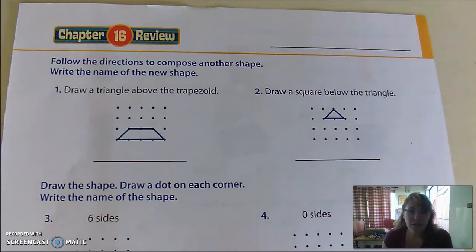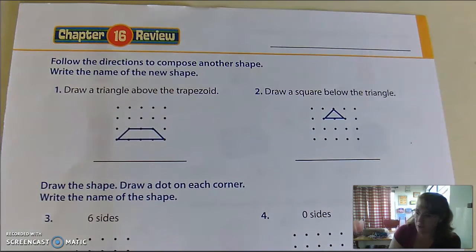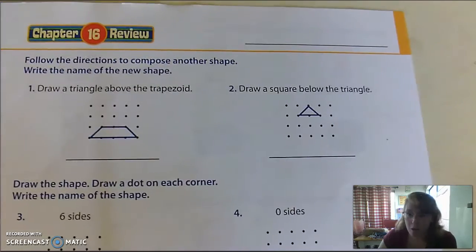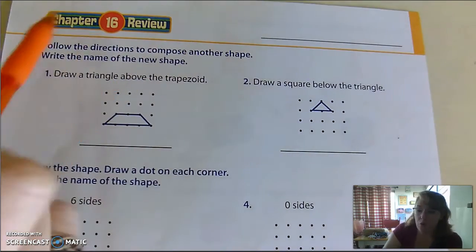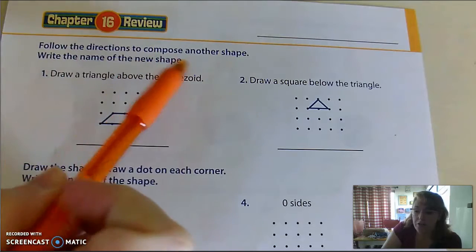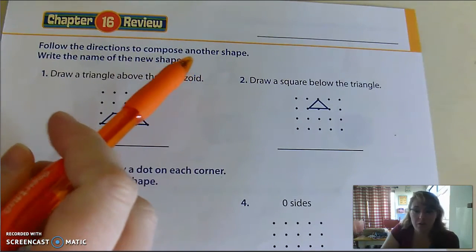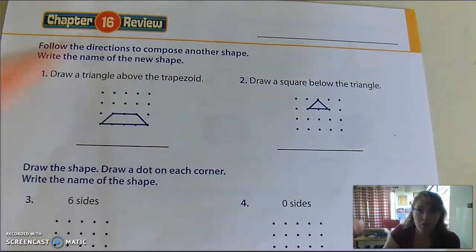Hi friends! Okay, this is going to be the Chapter 16 review. This one is very simple. It may look complicated, I promise it's not, okay? The directions say, follow the directions to compose or create another shape. Write the name of the new shape.